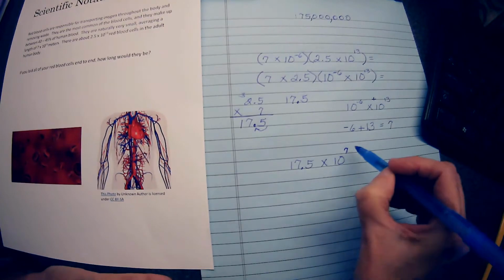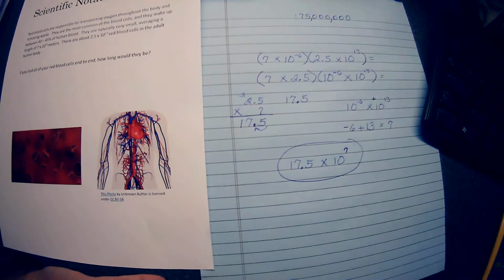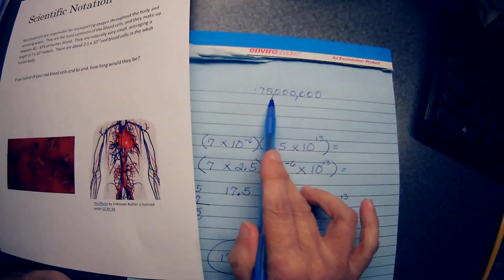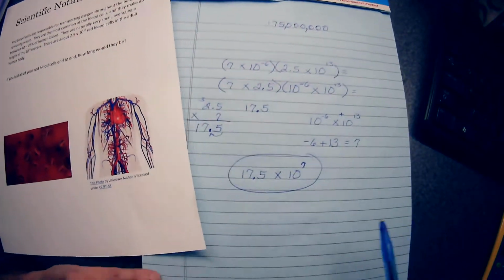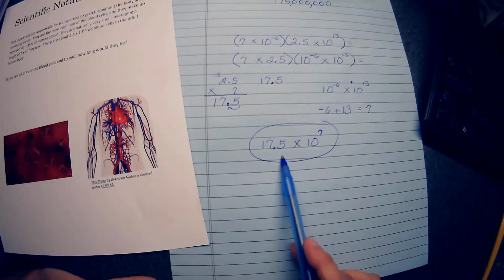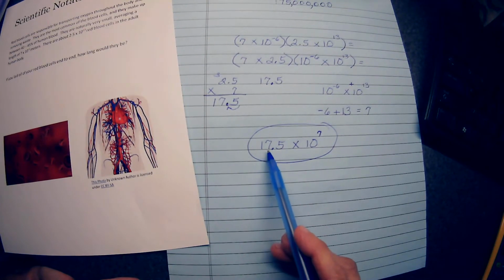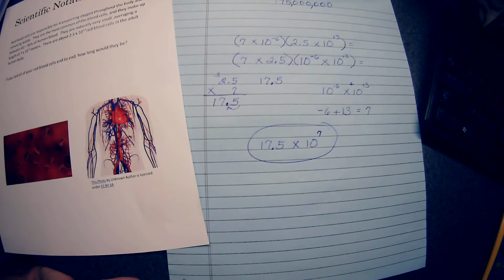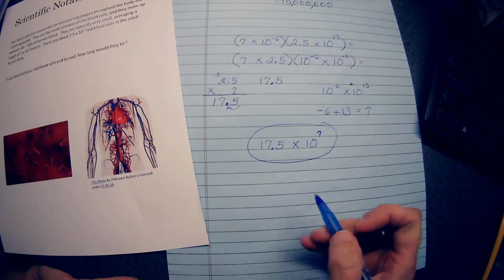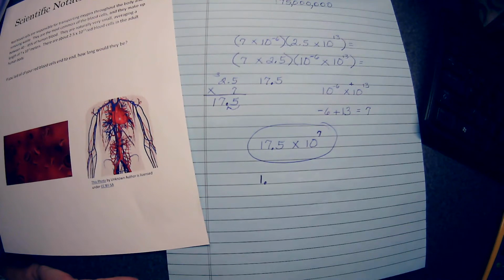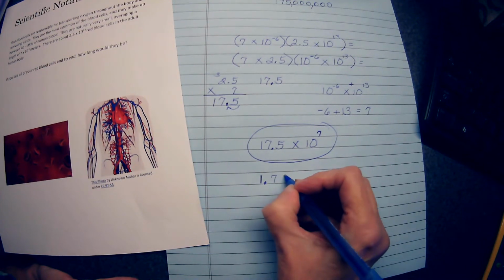Okay, that is a right answer. Remember, our answer was 175 million. But this is not considered scientific notation because there are 2 places in front of the decimal point. It is only considered scientific notation if there is just 1 digit in front of the decimal point.